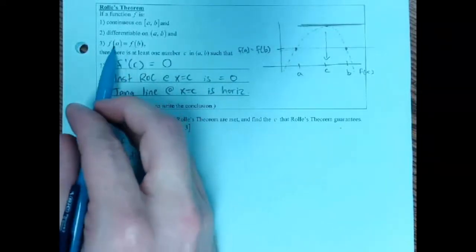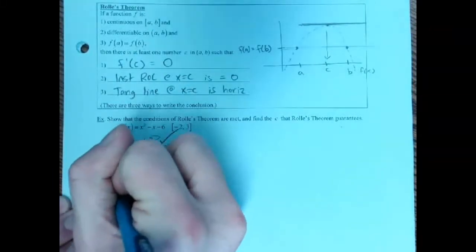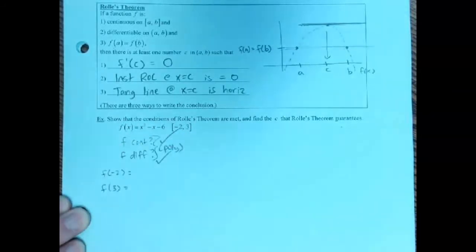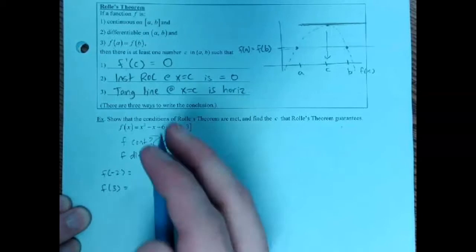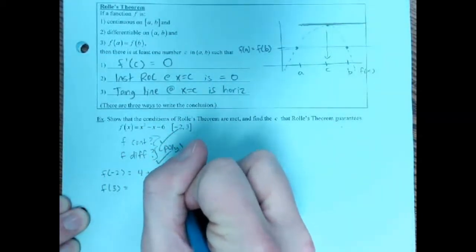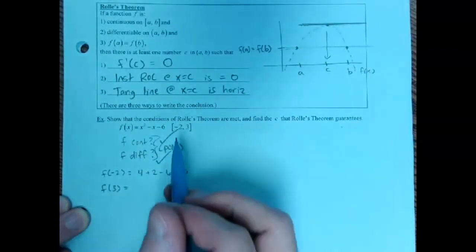I need to check f of a and f of b, and those two must be the same. So let's plug in -2, and then let's plug in 3, and let's see what those values are. If I plug in -2, I would have 4 minus -2, so plus 2. Minus 6, that would be 6 minus 6, ooh, is 0. Okay, that's nice. Looks like we got an x-intercept at -2.